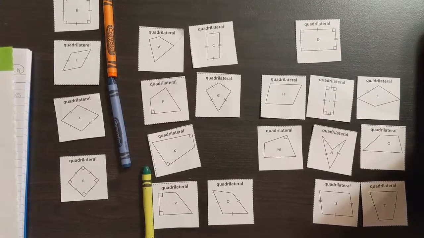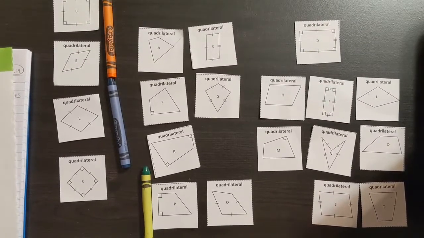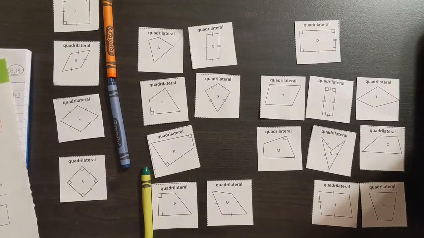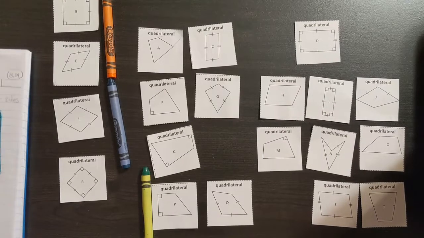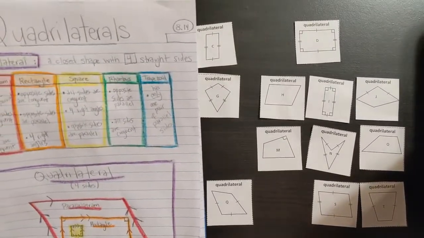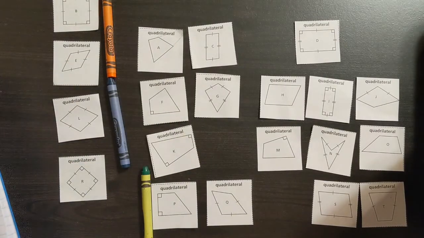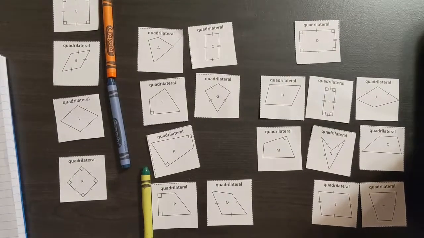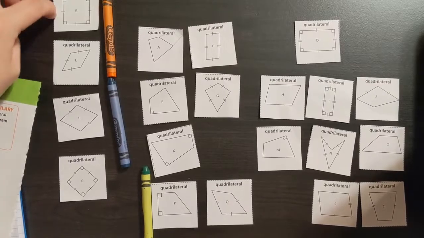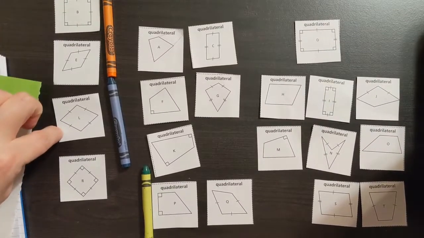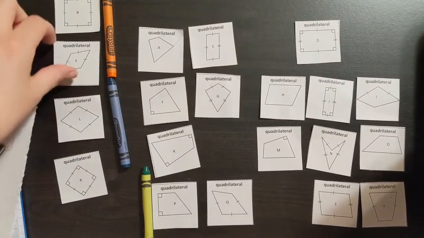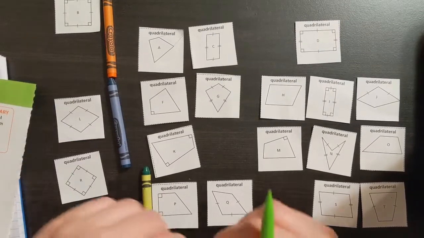So take a look at these. These would all be, if I was just looking at the classification in my journal, a rhombus: opposite sides are parallel. Are these opposite sides parallel? Yes, definitely, and definitely.